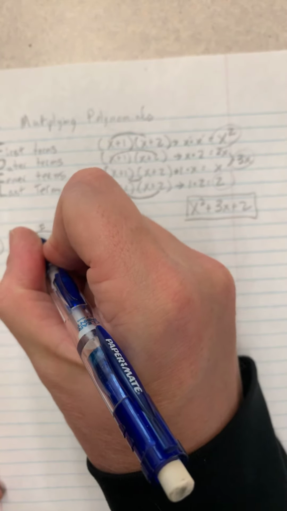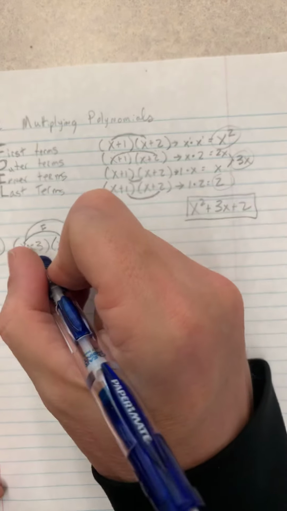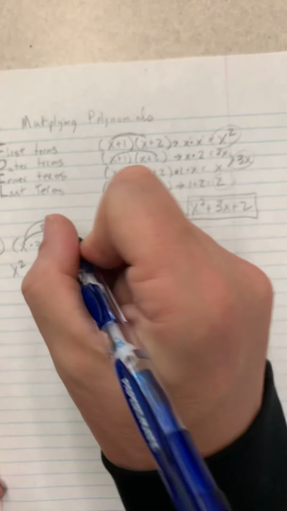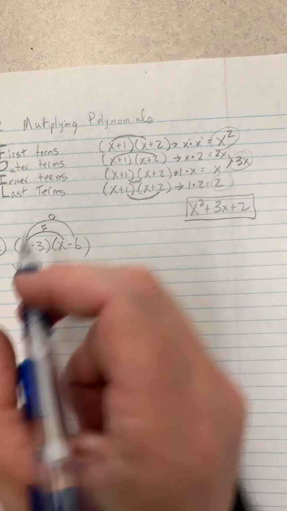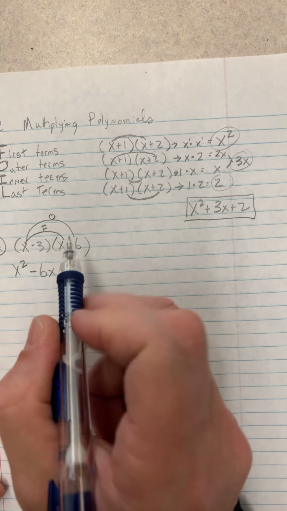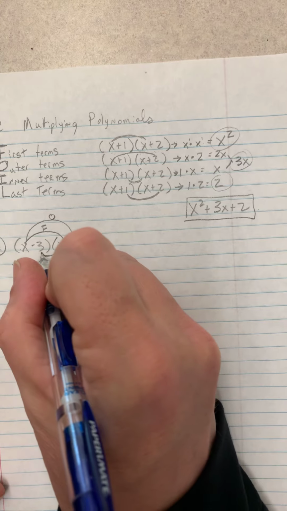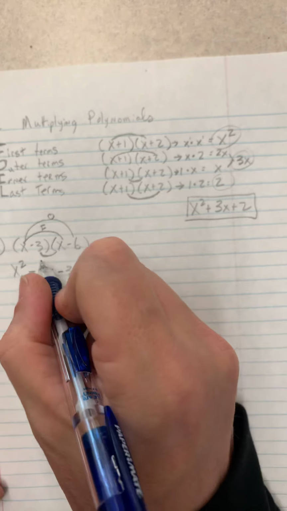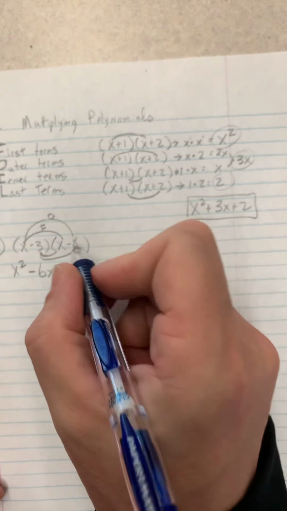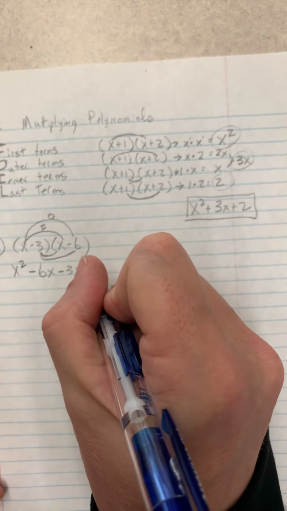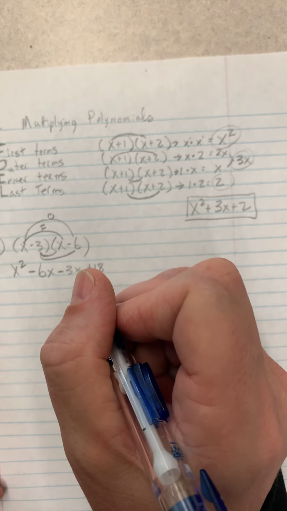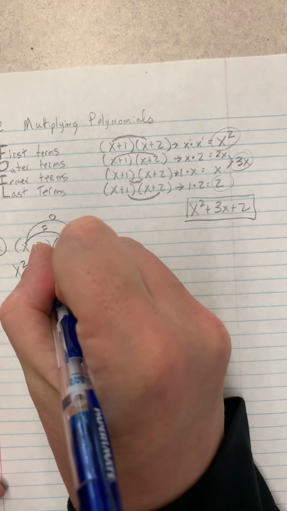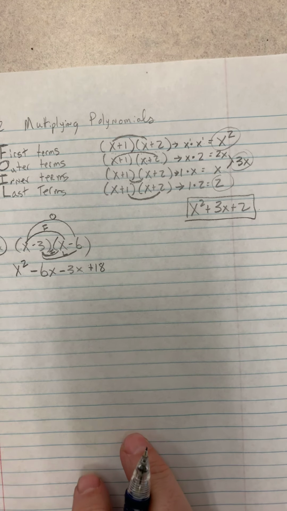Then I have to take that x and multiply it by -6. x times -6 is -6x. That's the O part. That takes care of multiplying that x by both of these terms. I now do those inner terms, which is -3 times x, or a -3x, and then I take that -3 and I multiply it by a -6, which is a +18. Remember, this is your L, and this is my I, and that's where that FOIL comes from.